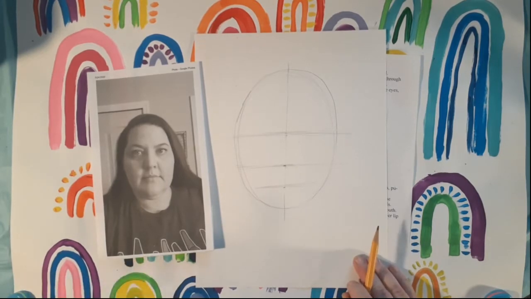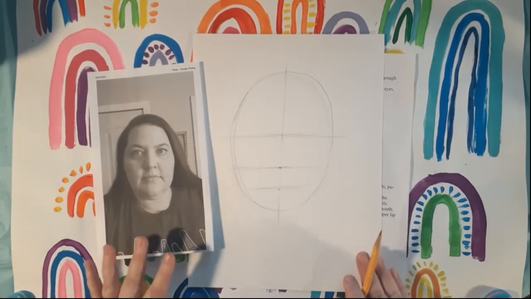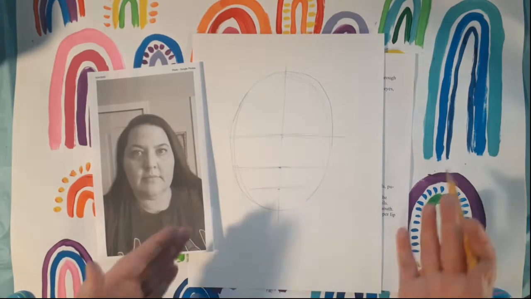All right, the next thing we're going to do is start drawing in our eyes, nose, and mouth. Remember what I said: I want you to keep in mind to draw light until you get it right. If you mess it up, draw over it before you erase. Okay, fix it first, erase second.